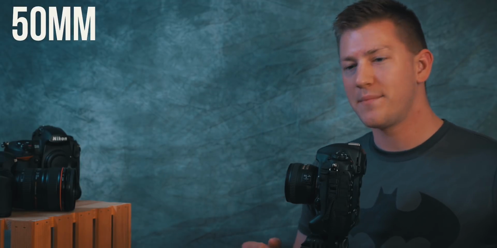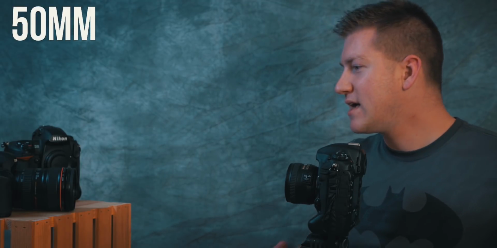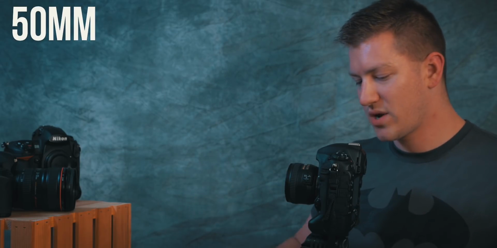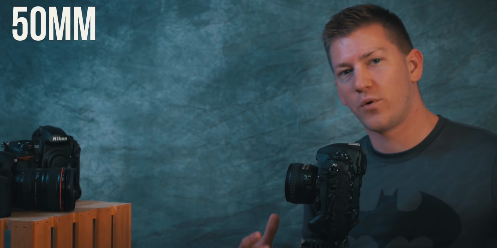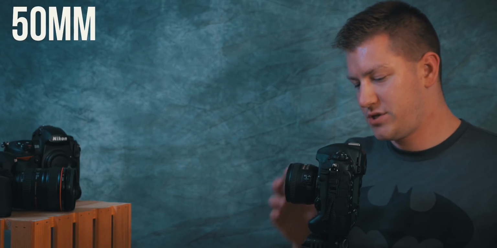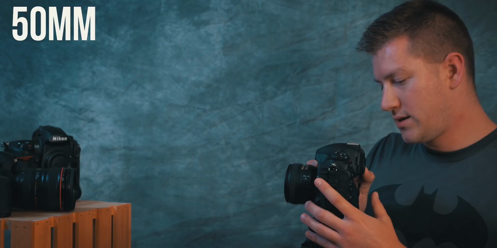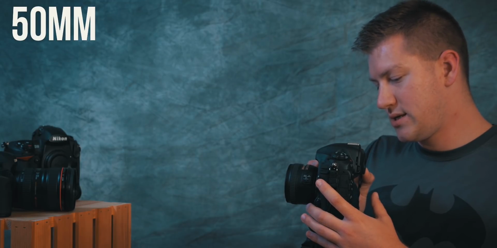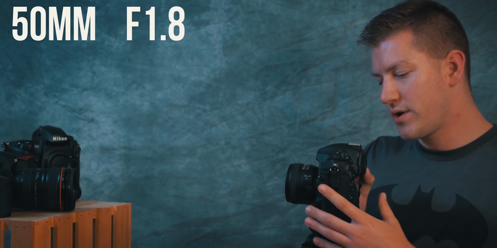All right, so we have our 50mm prime back on our camera, our nifty 50, and we have our scene kind of set up the same way it was. We were shooting at f4. Let's bump it down to, let's say f1.8, maybe f2. So let's bump it down a little bit. We're going to, let's see, let's go to 1.8.